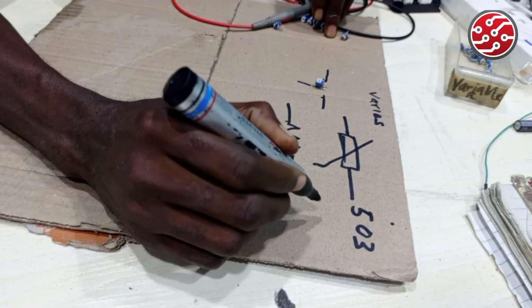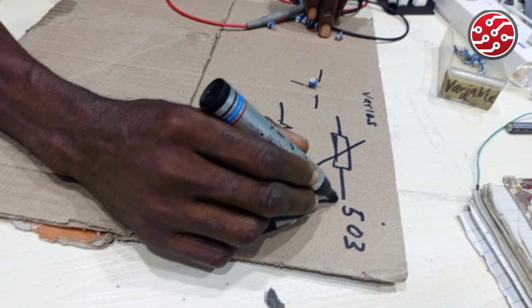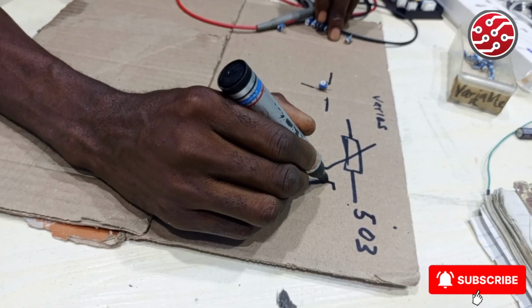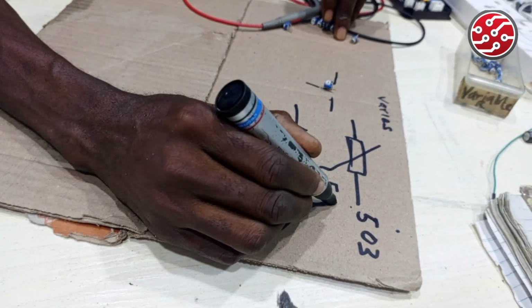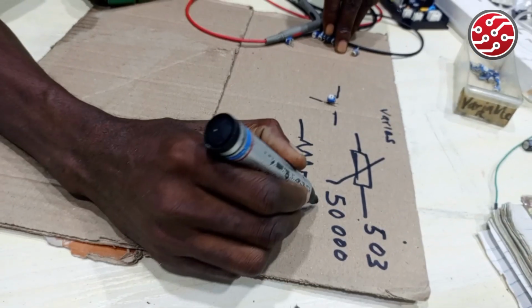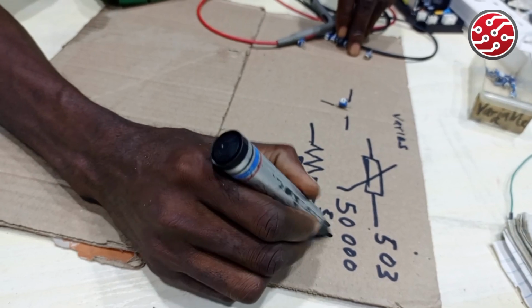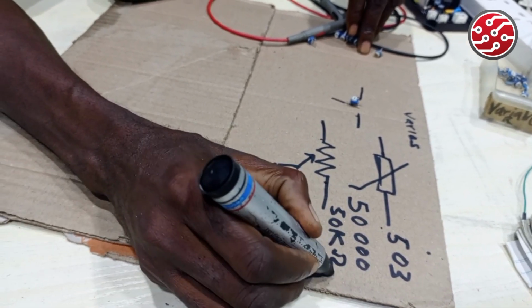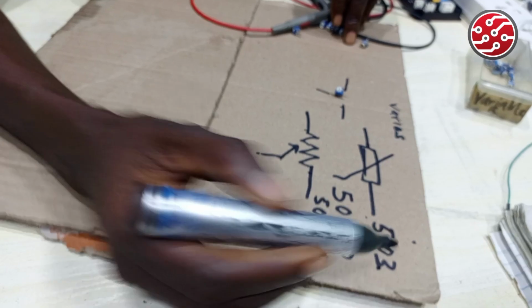503. How do we know the value of a resistor like this? Let's break it down. 50, and this one is 3, which is the same as what? 50k ohms. So this one is 3.